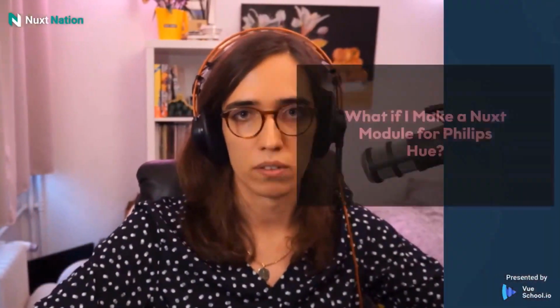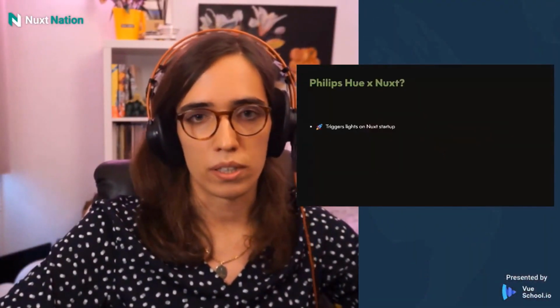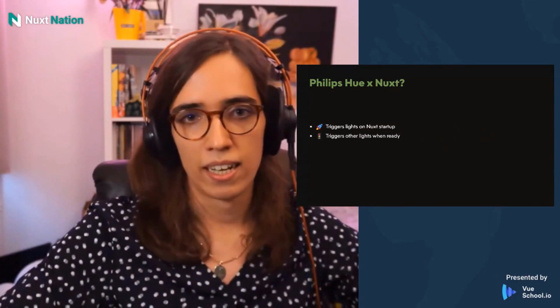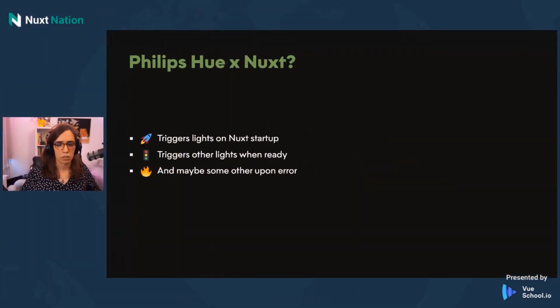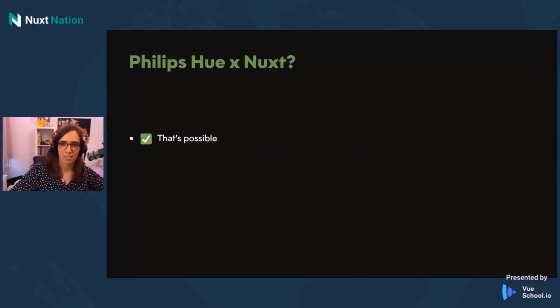There must be an API for it. It's running through the local network, right? And all of a sudden I thought, what if I make a Nuxt module for it? It could trigger some lights on Nuxt startup, trigger some other lights when Nuxt is ready, and maybe warn the whole open space with some red lights when there's an error going on. For sure, that was possible.